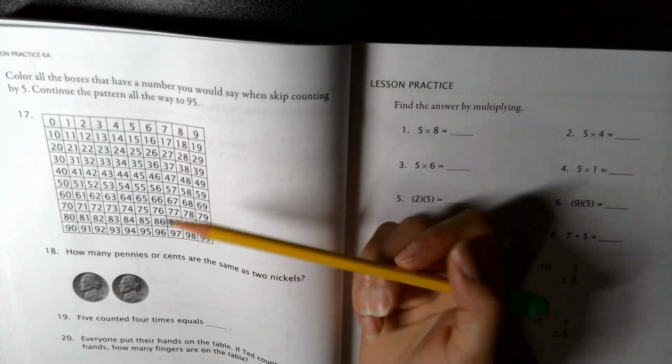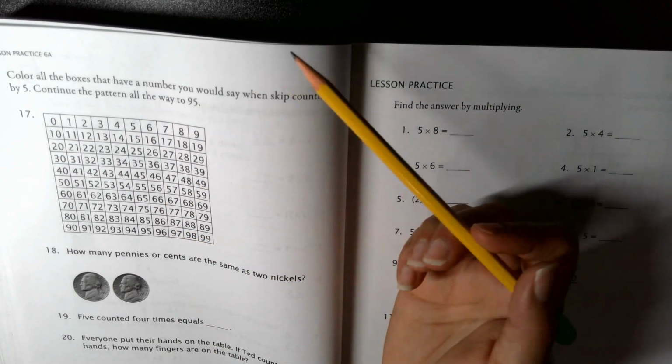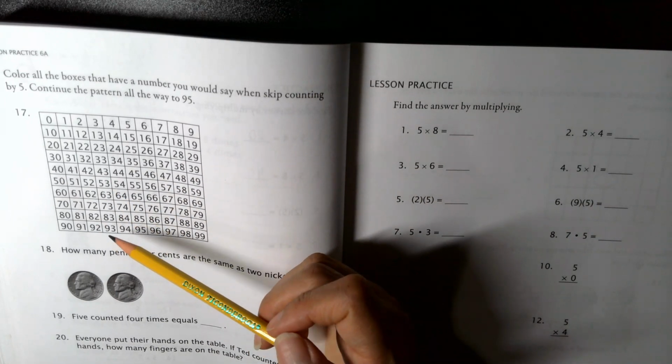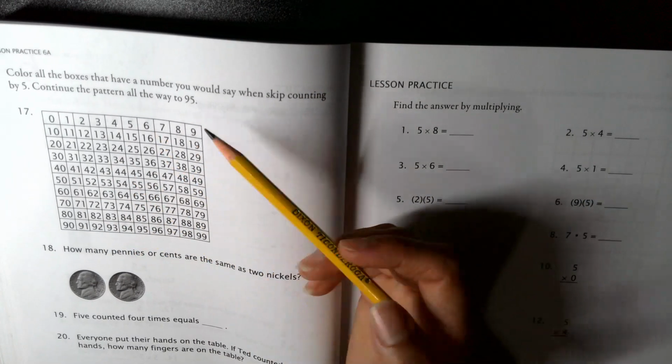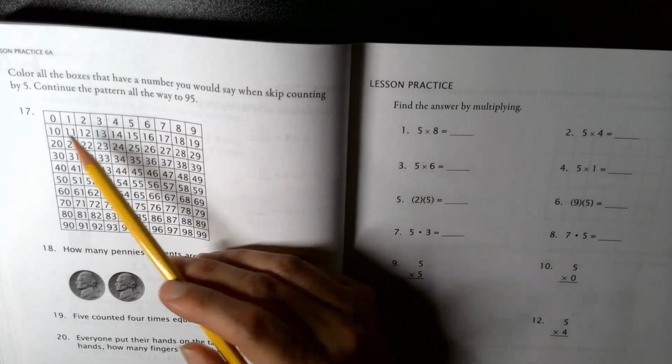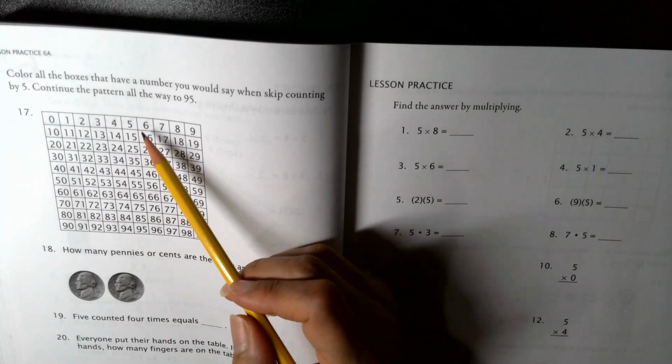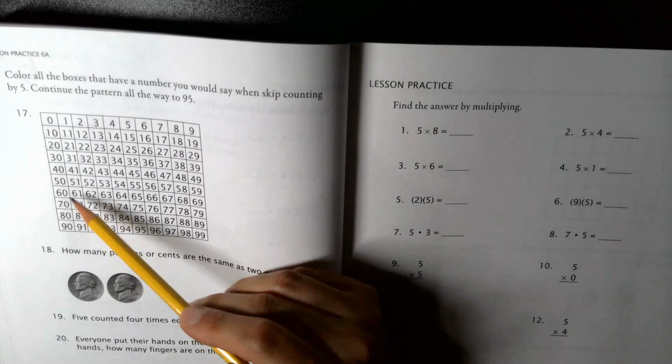Okay, over here it says the same thing it said last time with the 10's. It says you skip count and you color the boxes that you would say if you skip counted. So it's 5, 10, 15, 20, 25, and these are the only ones you're coloring in. The others you leave blank.